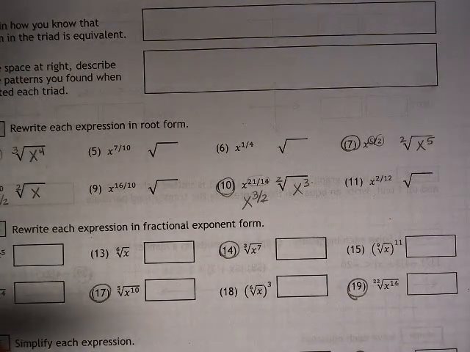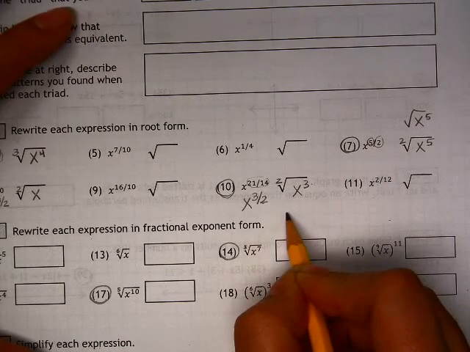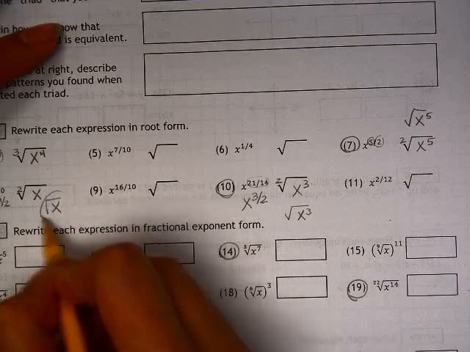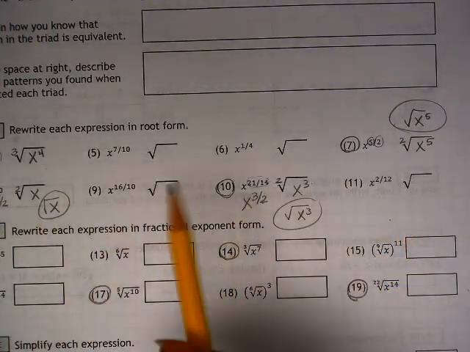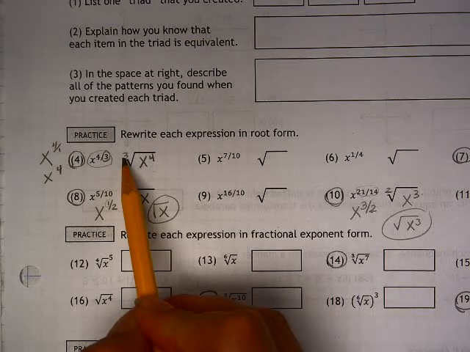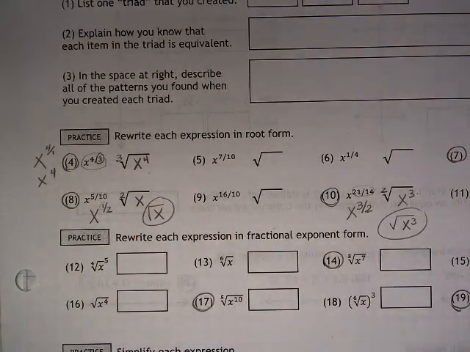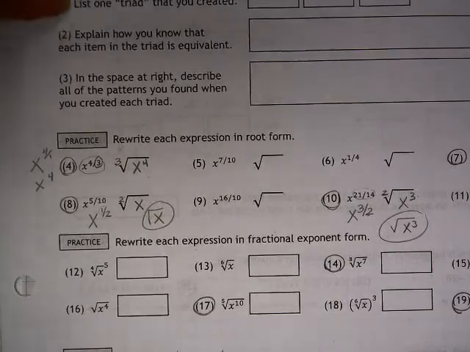Now, technically, this one could be just written like this, and this one could be just written like this, and this one could just be written like this, because if you don't have a number out here, we assume it's the square root, because you just square root a lot more than you do anything else. So again, if you don't have a number out there, you assume that it really is indeed the square root.